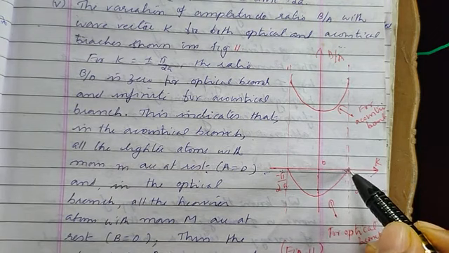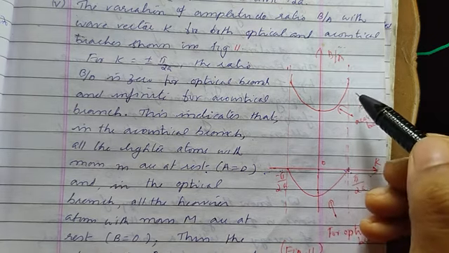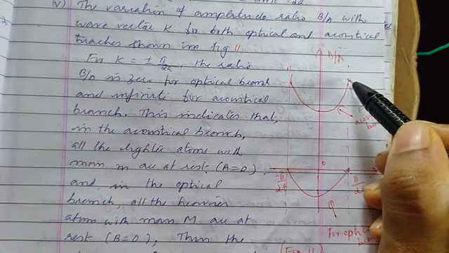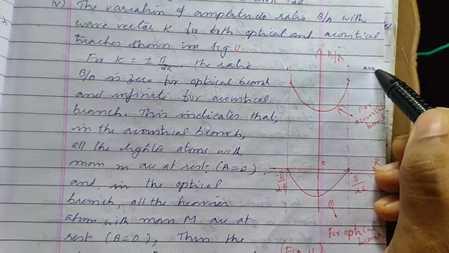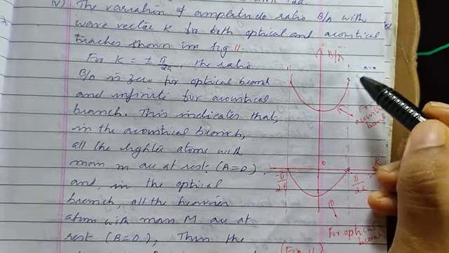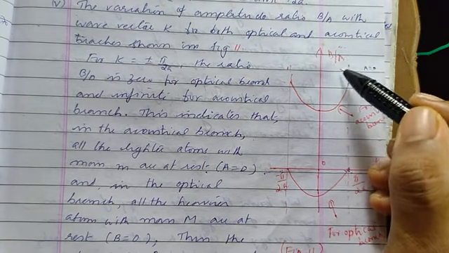So this value 0 means B is equal to 0. Sorry, we are talking about the acoustical branch. So this value infinitely large means A is 0. Then only this value will become infinitely large if we are considering the term B by A.